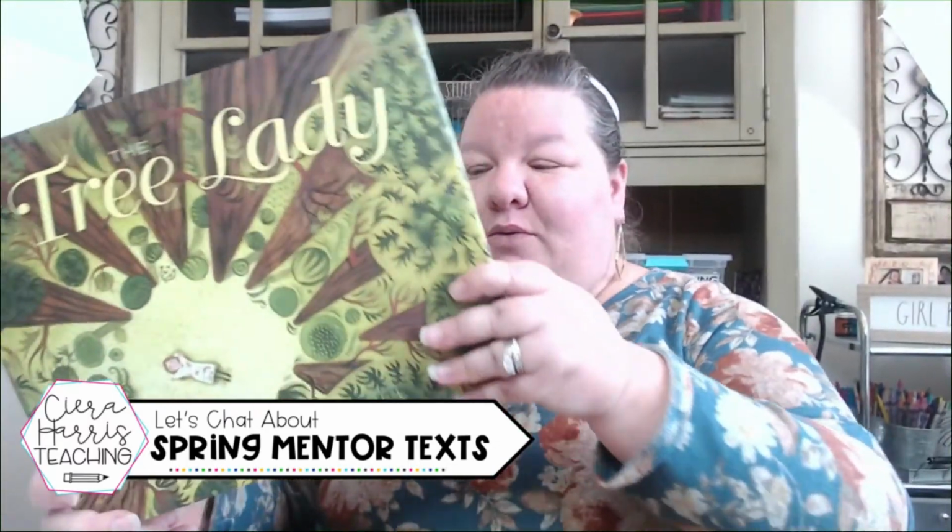And so I just love this book, one, because it is a biography, and we very rarely can find biographies like this that are written in a normal text structure, fictional type text structure, since it is easy for students to read and comprehend. But this one does that.